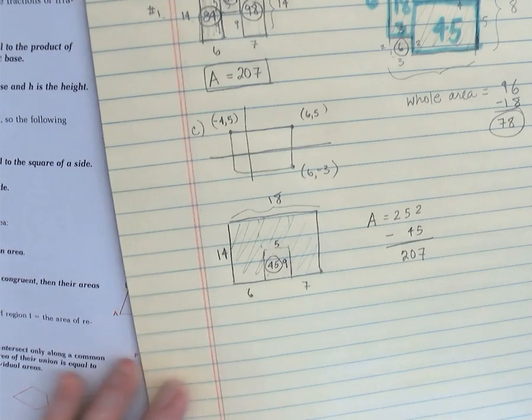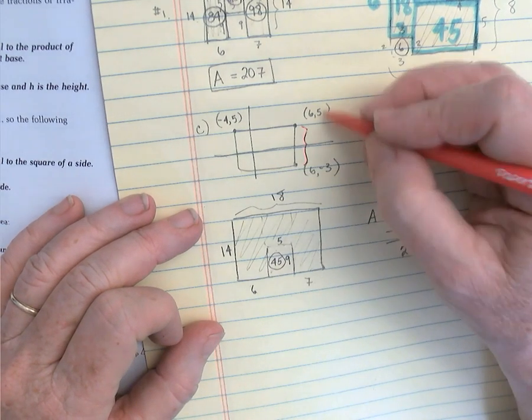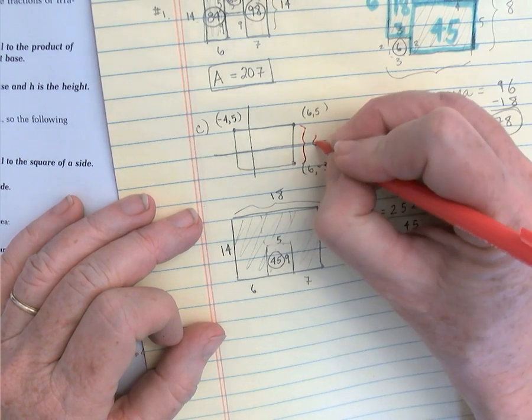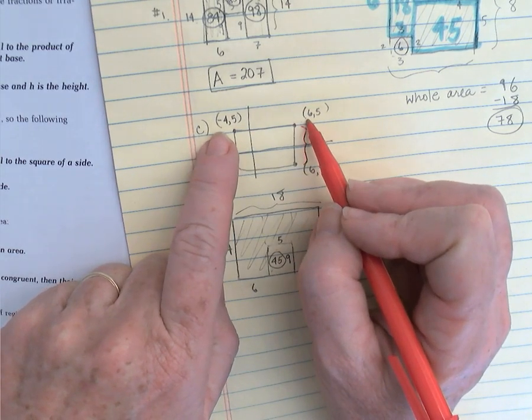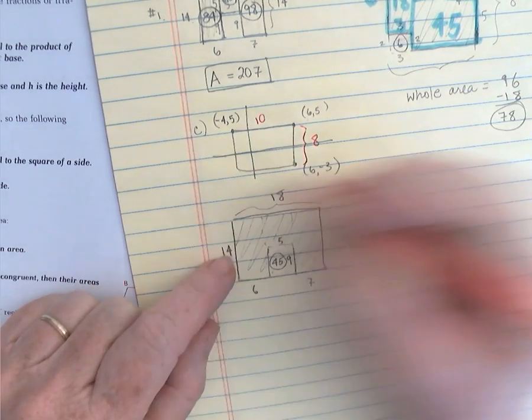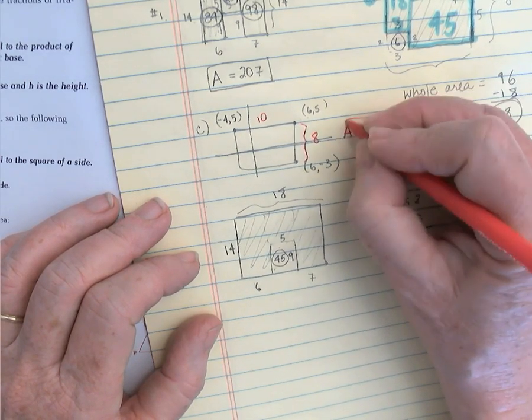And lastly, for C, this is something that we should be familiar with. We know the length of the side here is really just the change in y. That's 8. The change of this side over here is really just our change in x, which is 10. So I know my area for C is going to be 8 times 10, or 80.